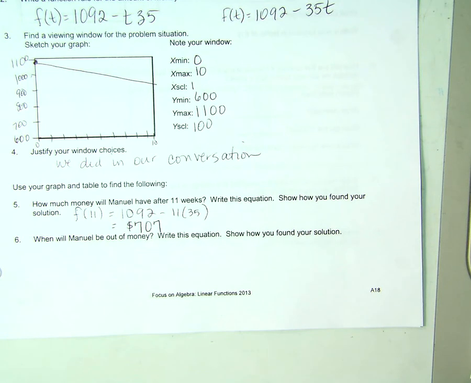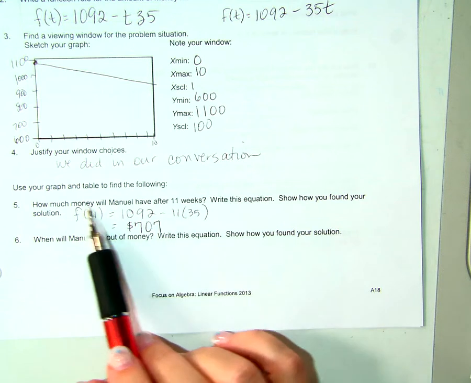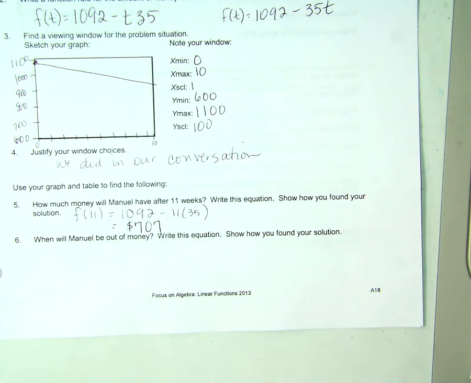Now guys, if all I wrote was 707, would that be the right answer? No. What did I put to help me get the right answer? Dollars, right? I put the dollar sign because it's asking me how much money. We have to answer the question that's being asked. Okay? When will Manuel be out of money? How would we figure that out?